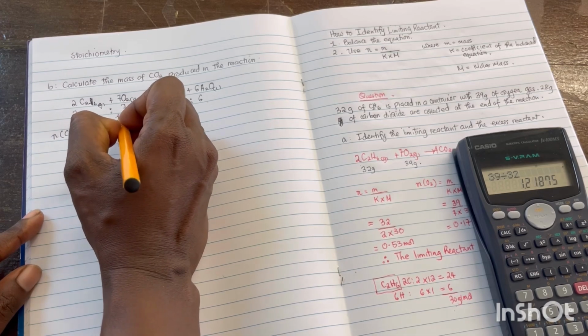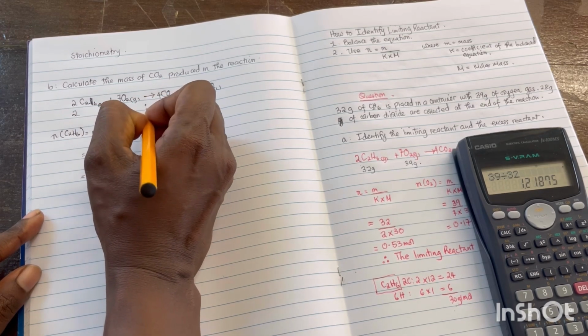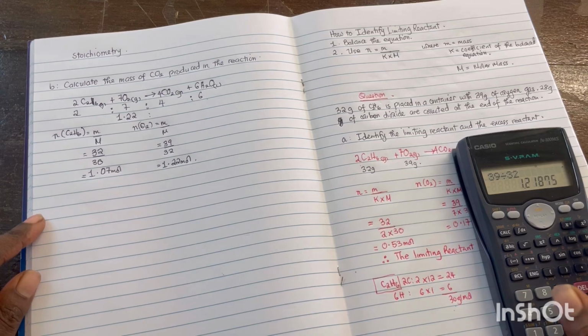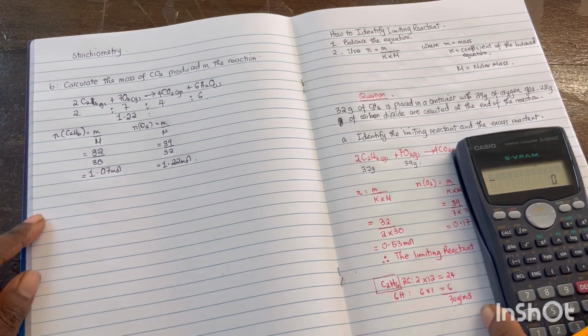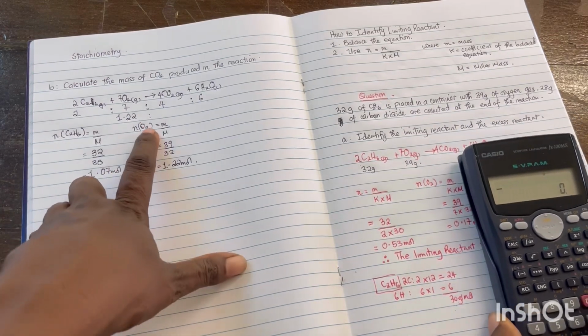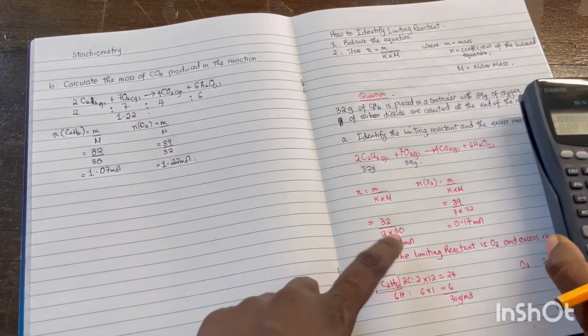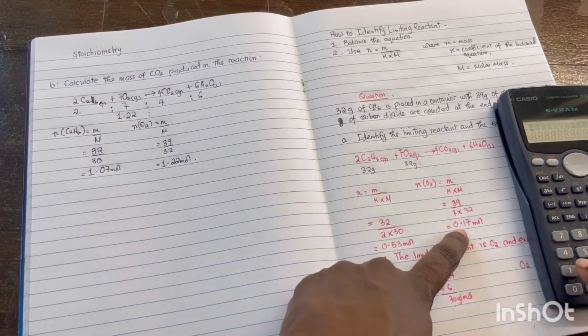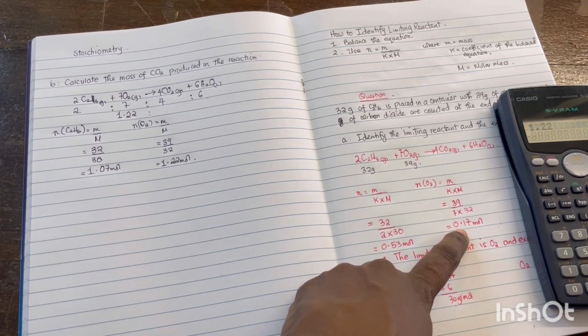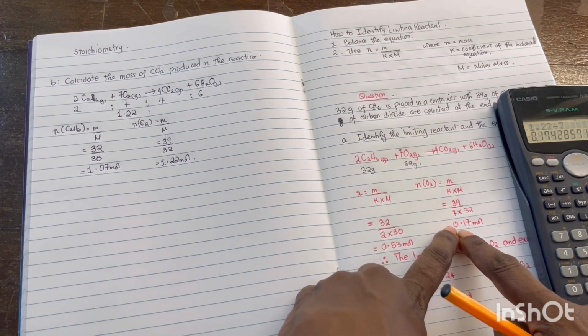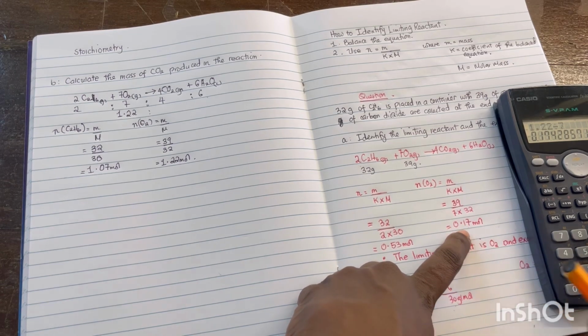So 1.22. Remember, the limiting reactant determines the amount of product formed. That's why we are using 1.22. To confirm, 1.22 divided by the coefficient 7 will give you approximately 0.17.